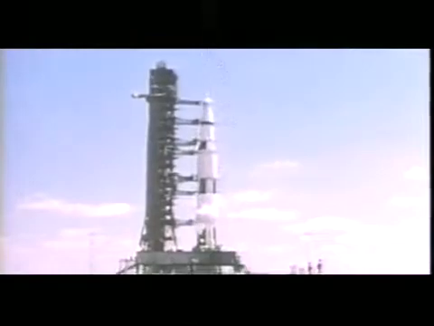20 seconds and counting. Guidance internal. 15, 14, 13, 12, 11, 10, 9. Engines on. 5, 4, 3, 2, launch commit. Go.